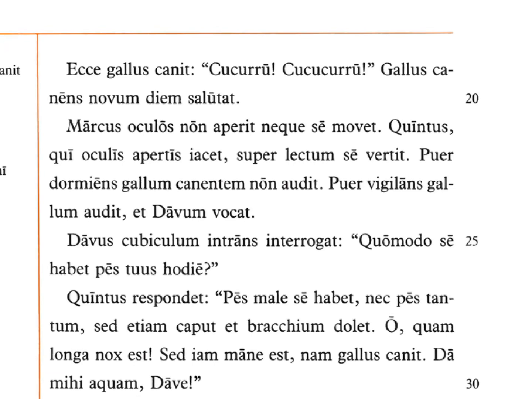Ecce gallus canet. Look, the rooster is crowing. Literally is singing, but we usually say is crowing in English. Cuckoo-roo, cuckoo-roo. The gallus canens, the crowing rooster, novum diem salutat, greets the new day. Marcus oculos non aperit. Marcus does not open his eyes, neque se movit, nor does he move himself.